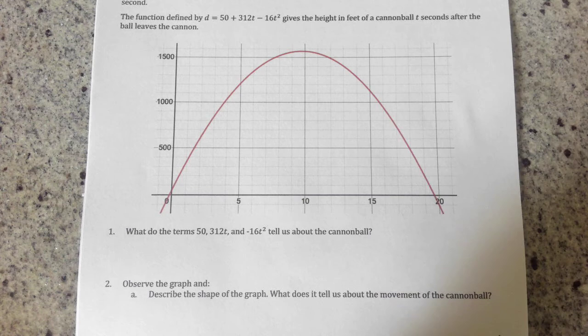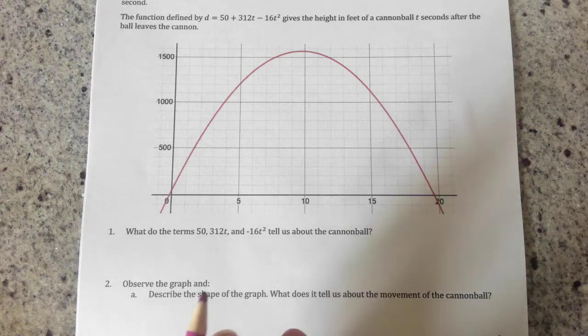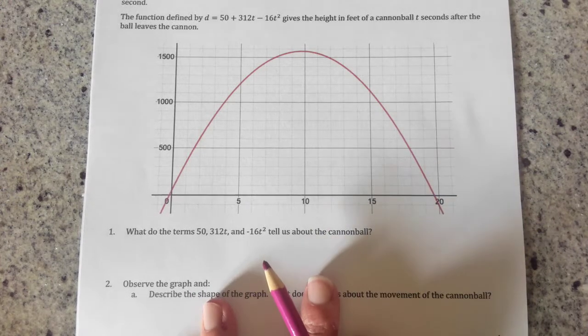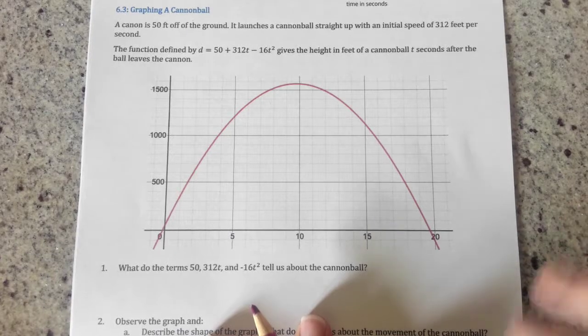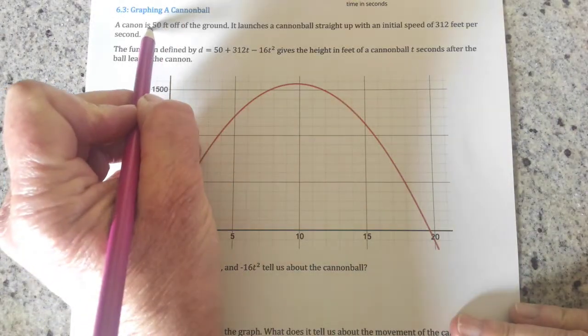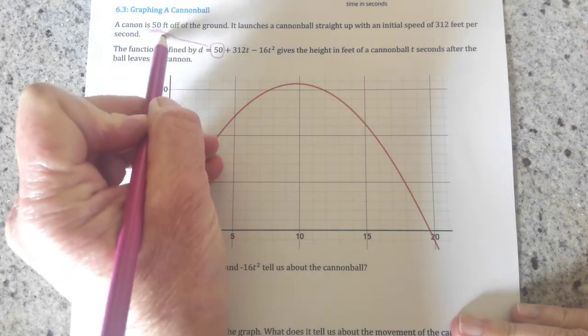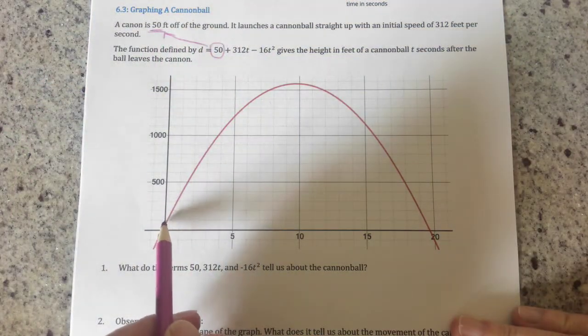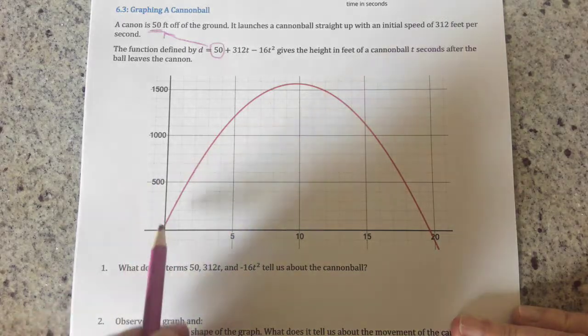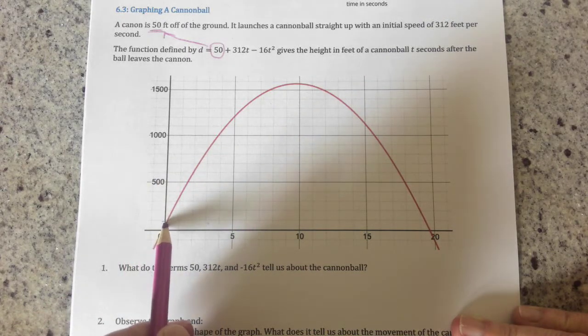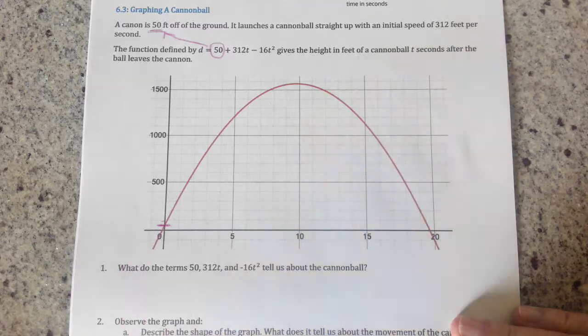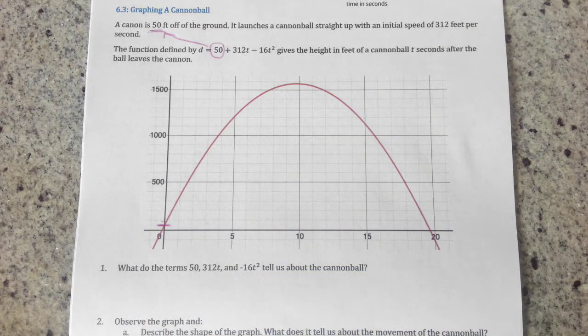The terms 50, 312t, and negative 16t squared tell us something that's going on in this graph. We know from the information given that the cannon is 50 feet off the ground, and that 50 shows up right here. I could read from the graph that if this is 500, this is 100, so approximately right here is where the cannon launches the cannonball from.